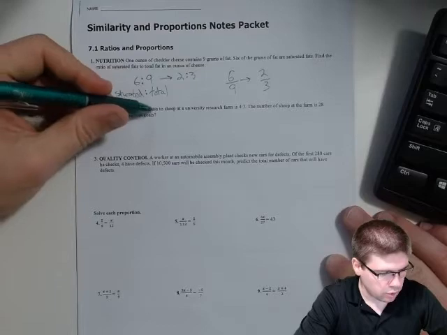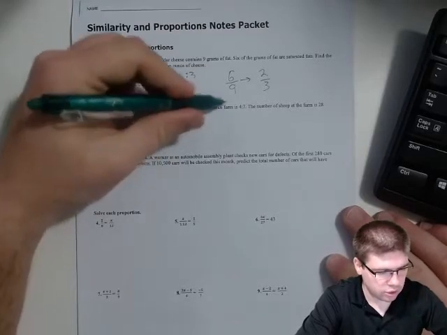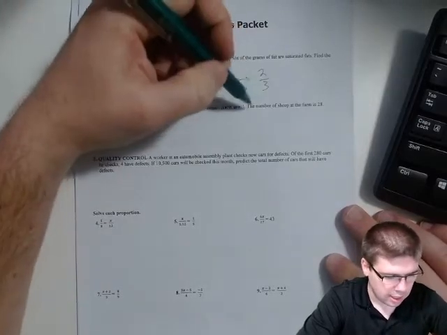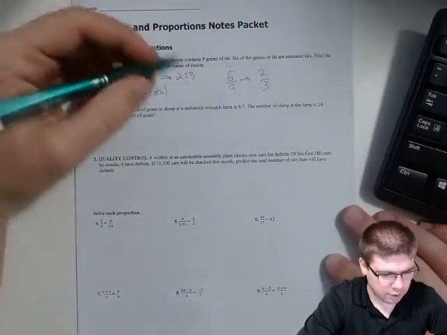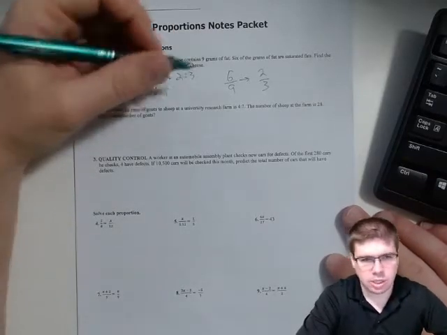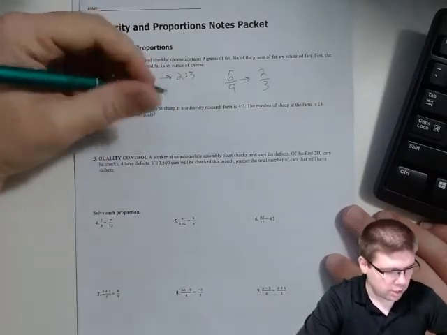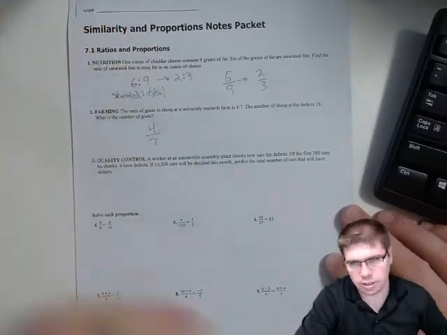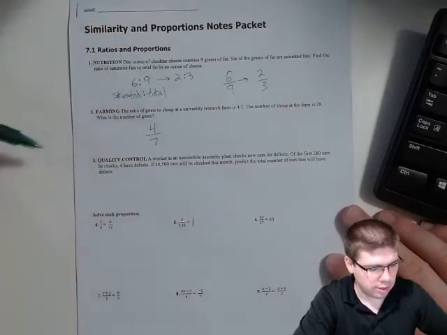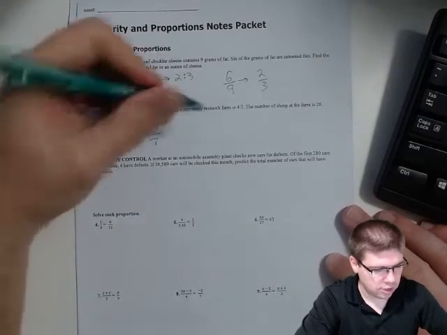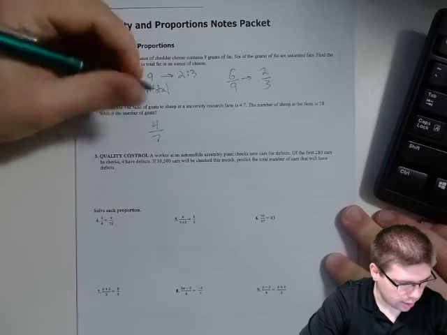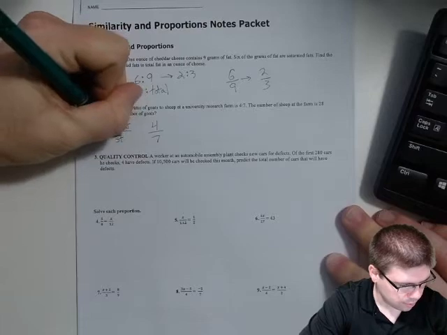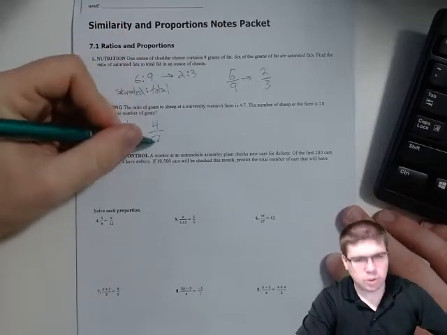The ratio of goats to sheep at a university research farm is 4:7. So for every 7 sheep, there are 4 goats. The number of sheep at the farm is 28. What is the number of goats? So while we've got that ratio, it might be nice to write that as a fraction, 4/7. And I generally prefer the fraction, by the way, over the colon version of writing that ratio. So 4, and this is goats. We're doing goats per sheep. So there are 4 goats for every 7 sheep.